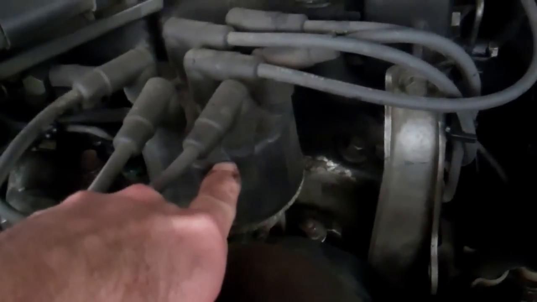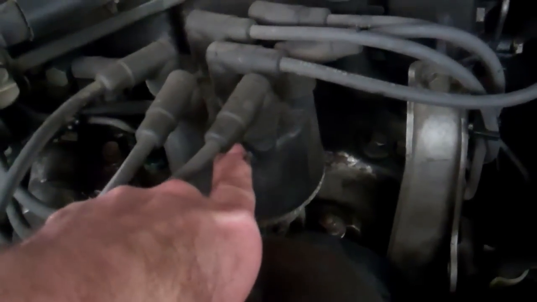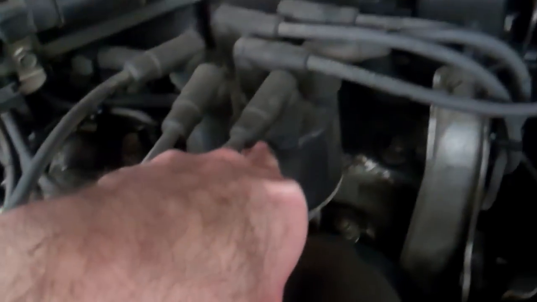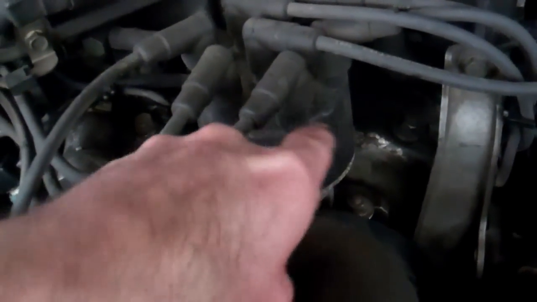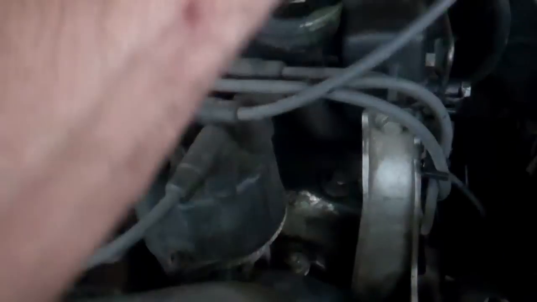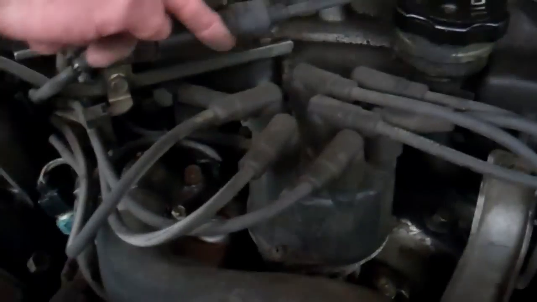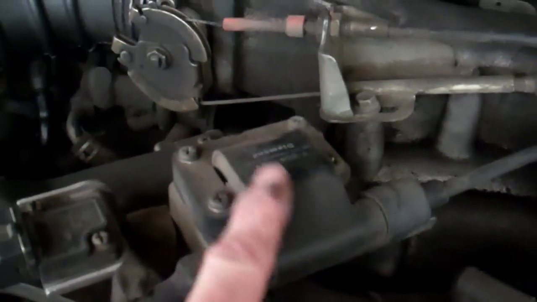This is a very traditional type of system. The only thing that's not traditional is this is going to have electronic. The computer is going to tell it when to fire. It does not have points in it or a condenser that have to be replaced. But if you follow the center wire, which goes to our coil, we follow that back around, comes around over here, and sure enough, there's our coil. So you can see our coil wire coming in here.